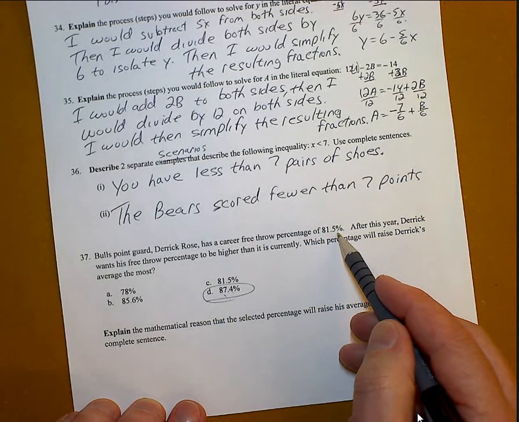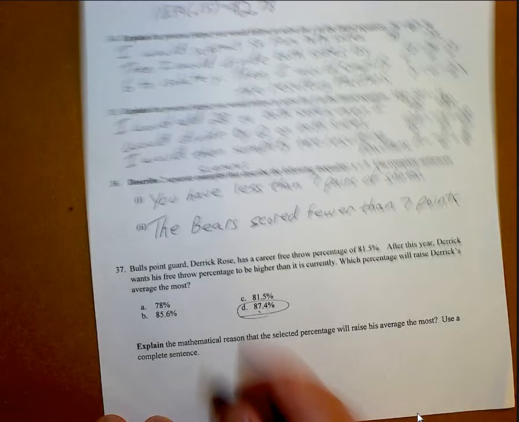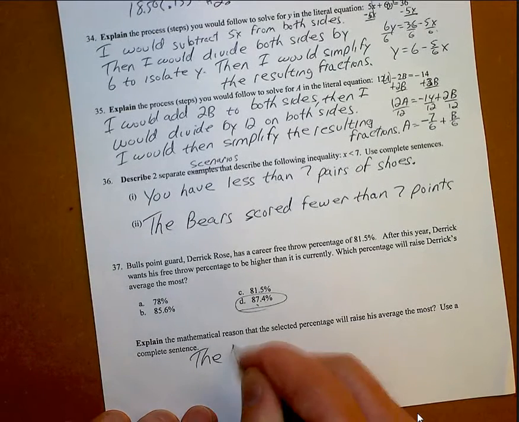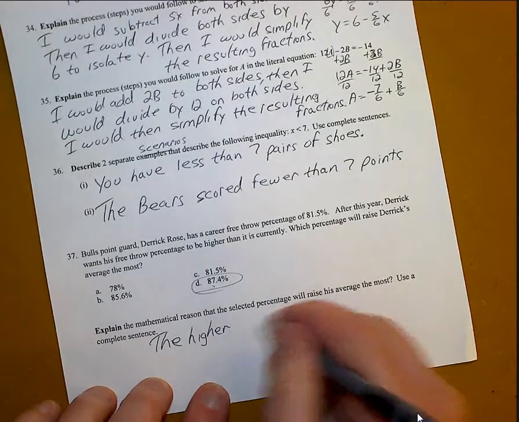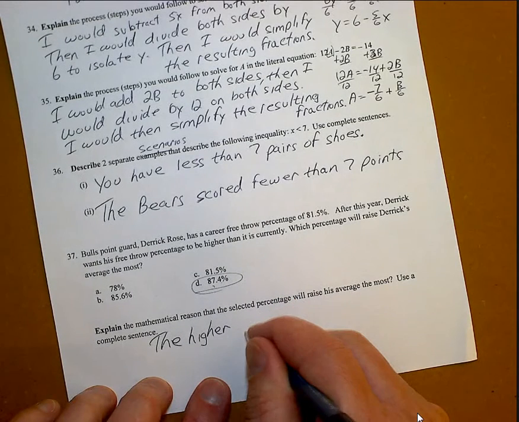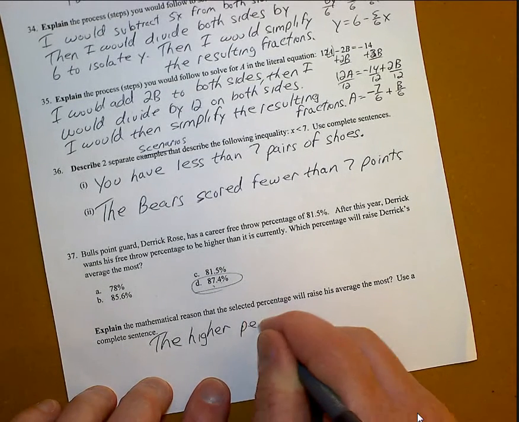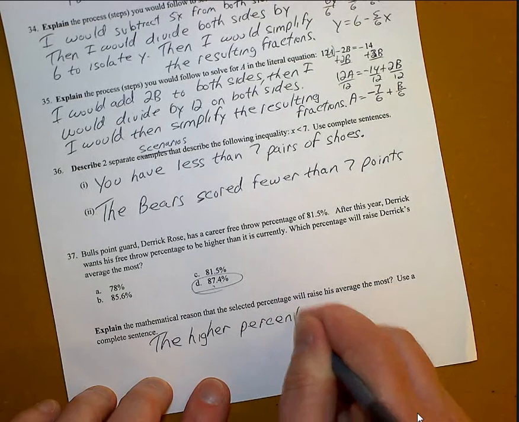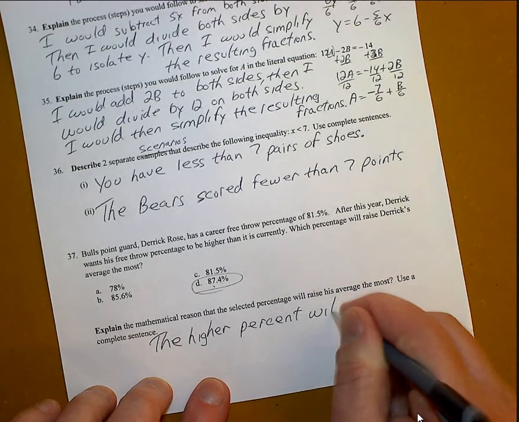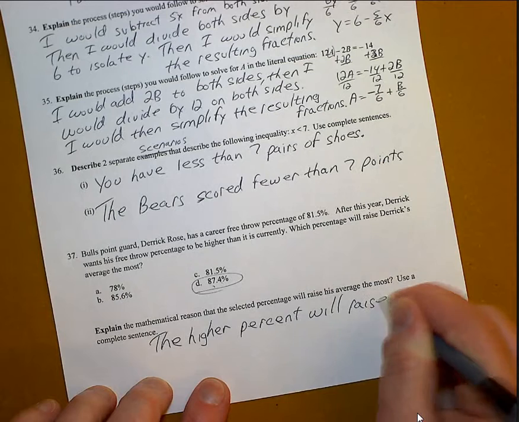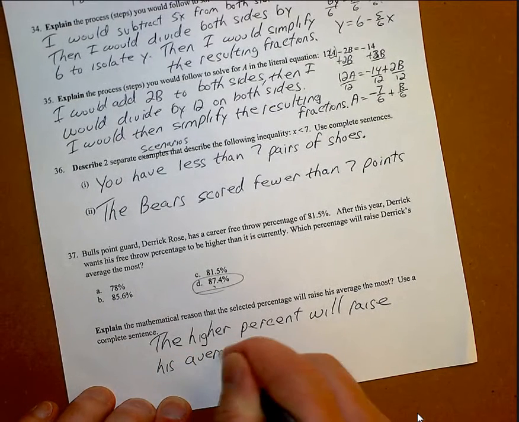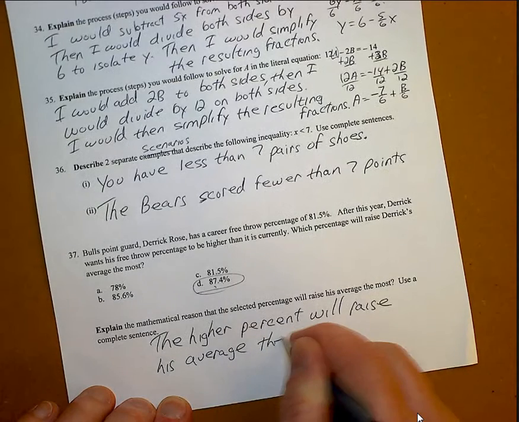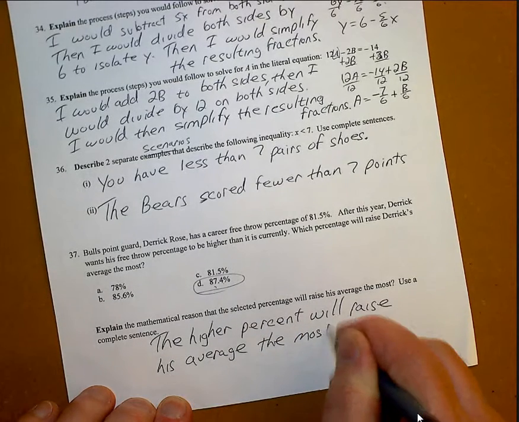Okay? So what? Mathematical reasoning. So the higher percent will raise his average the most. That's it. Alright, that's page 5.